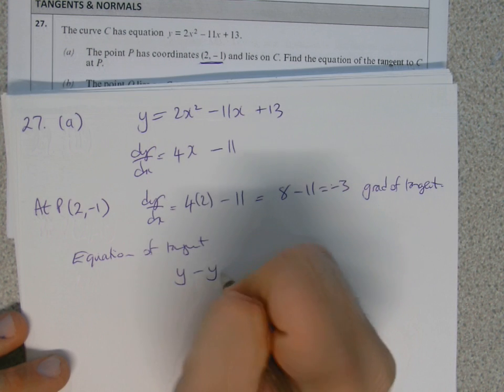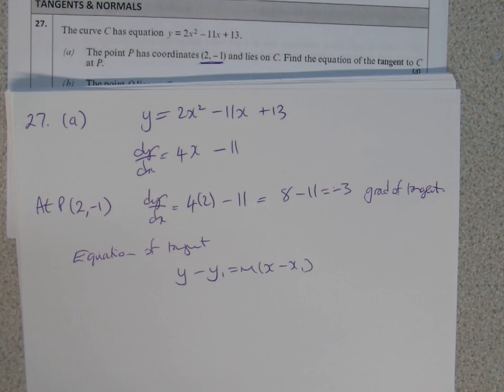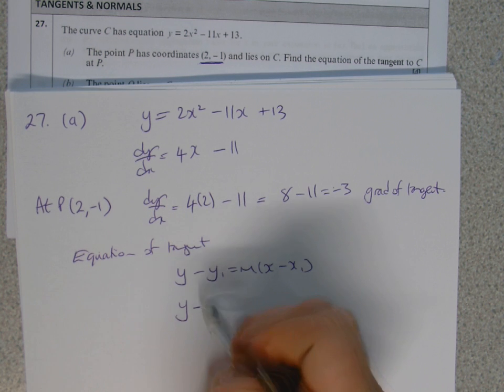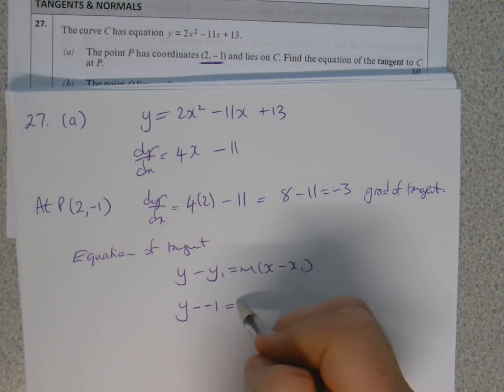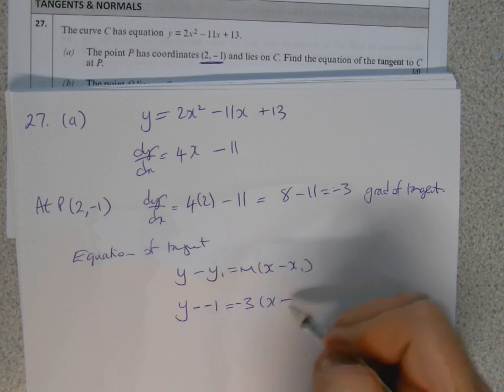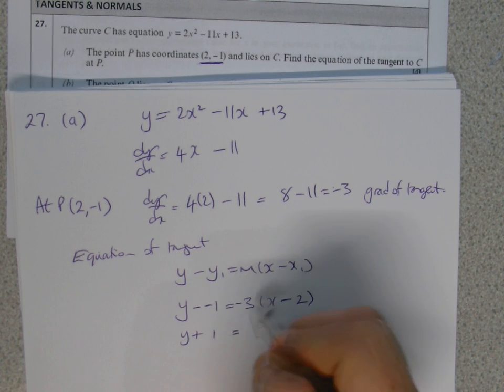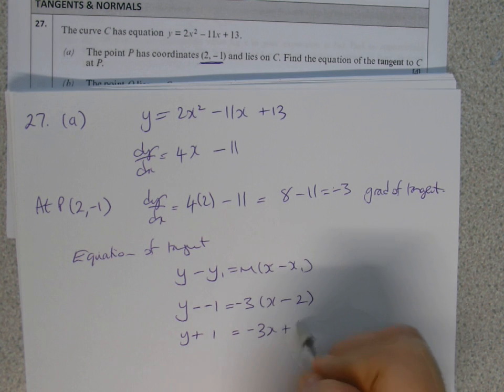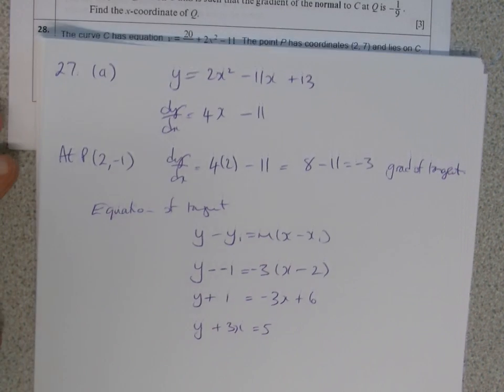If you're familiar with this setup, y minus y1 equals m times (x minus x1), put the point in. Your point P is there, so your y value is minus 1, your gradient is minus 3, x value is 2. Two minuses make a plus, multiply through by minus 3 to get minus 3x, minus 3 times minus 2 is plus 6, so this becomes y plus 3x equals 5. There's the equation of the tangent.